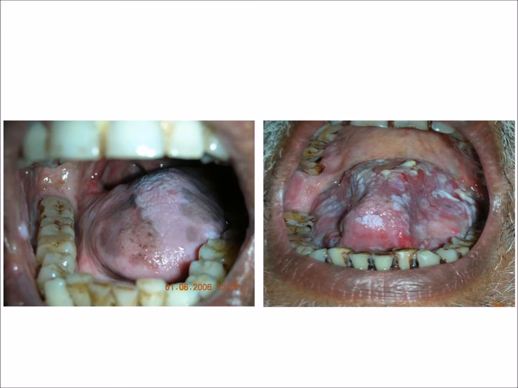Because most people in India use tobacco in the form of pan and khaini, and they keep it in the cheek pouch for a very long time, and sometimes they sleep with it, this leads to a typical cancer called gingivobuccal sulcus cancer, which you see here. And this is not an infection. Don't treat it with antibiotics. It requires treatment, and that is surgery.